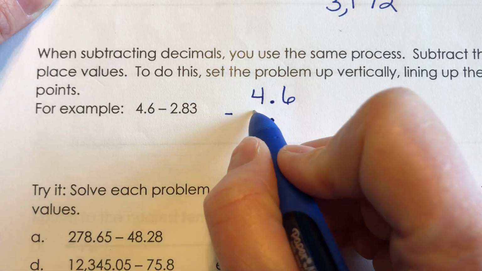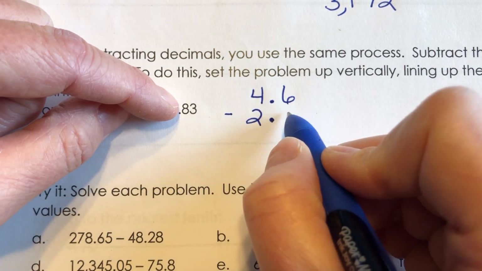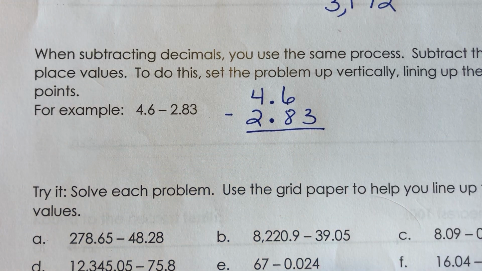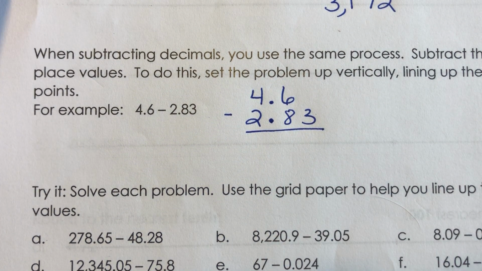This 2 means 2 ones, so I need to put that underneath the 4 ones. This 8 is in the tenths place. This 3 is in the hundredths place. This is what it should look like. Decimal points lined up, again like the buttons on a shirt.